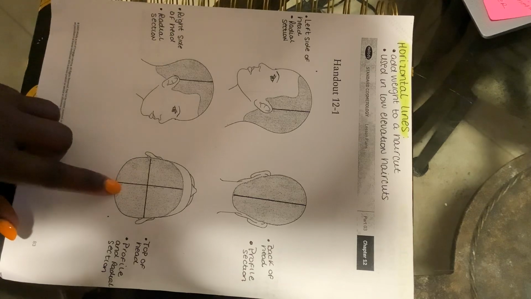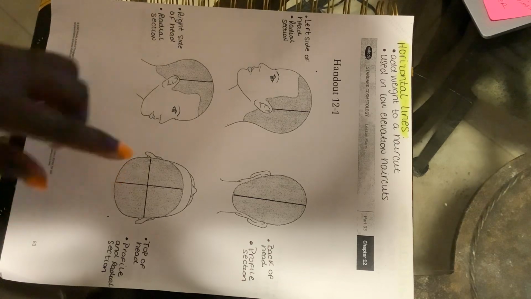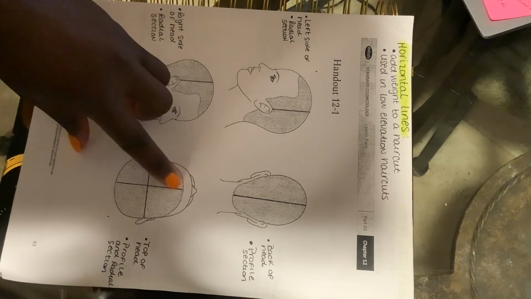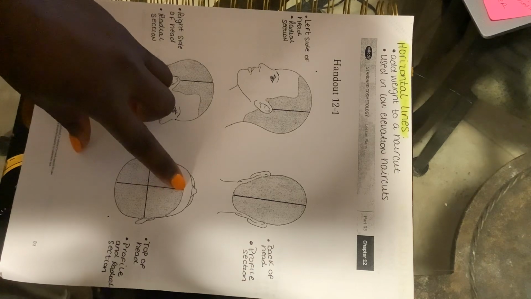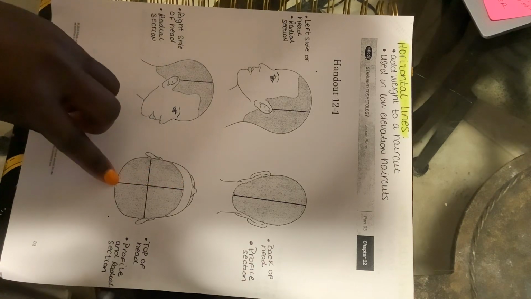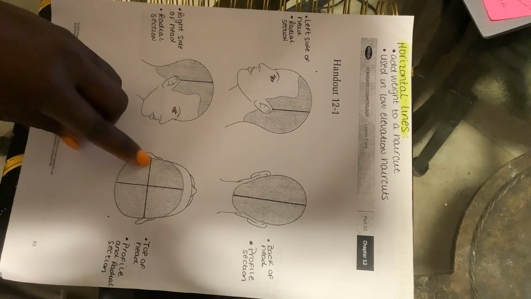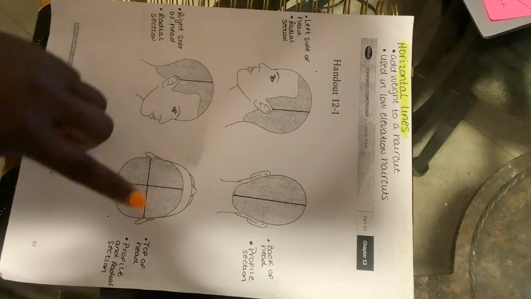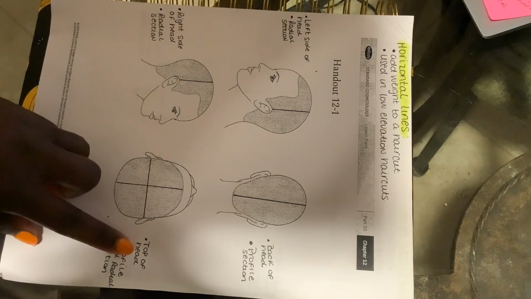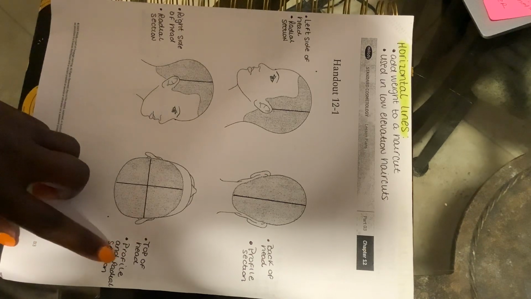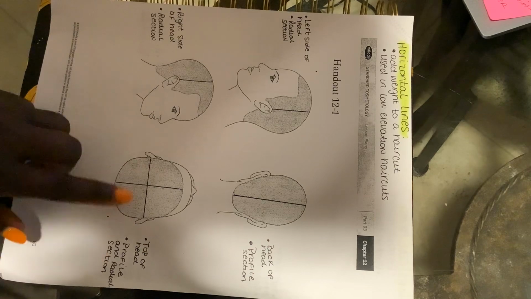This projection is the top of your head. It is displaying your profile section from front hairline to the back of the head, and your radial section from ear to ear. So your 2 bullet points should read top of the head, and you are showing the profile and radial sections on this display.